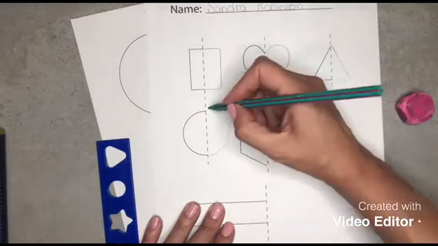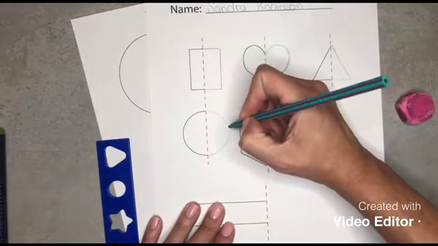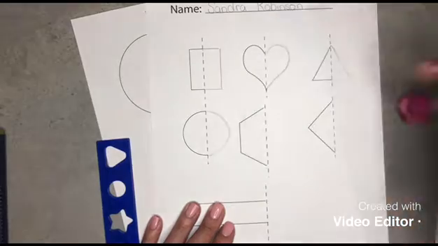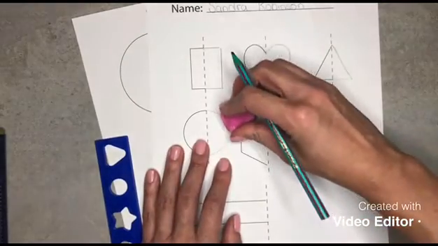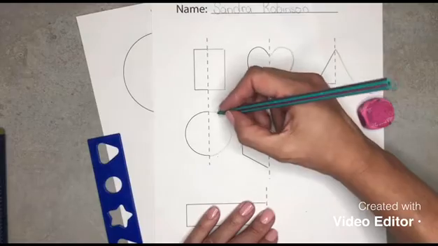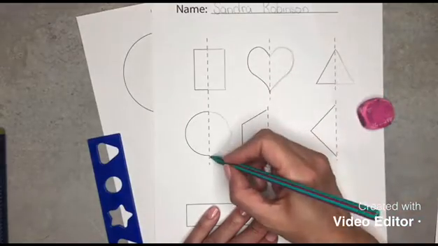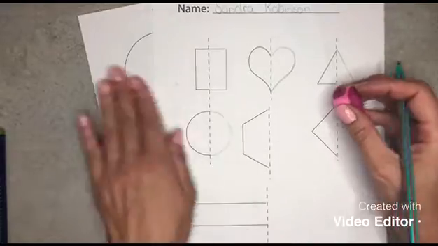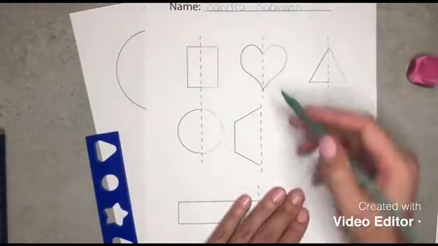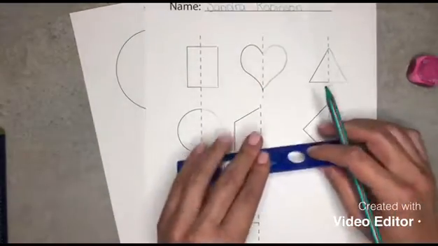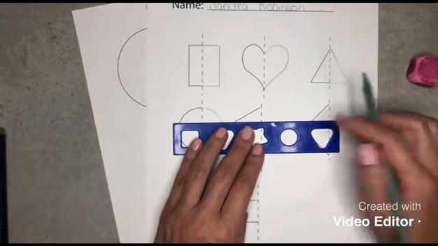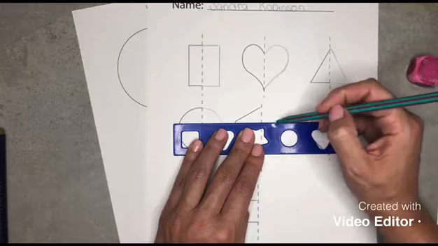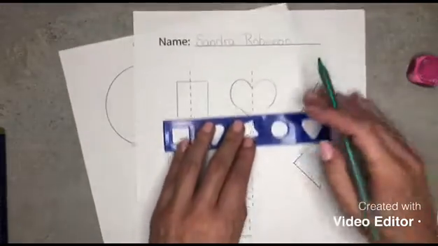I need you to do it as exact as you can. Necesito que lo hagan lo más preciso, lo más parecido que puedan. Tómense su tiempo. Now we're going to do our hexagon. Now for this part, para esta parte de acá, vamos a usar nuestra regla. We're going to use a ruler. For what? Solo para marcar una línea recta acá.